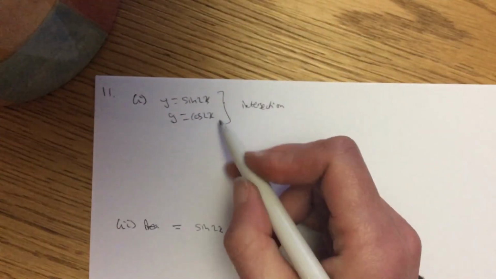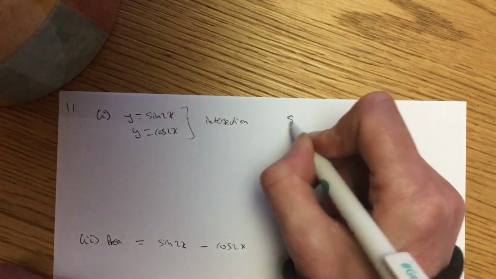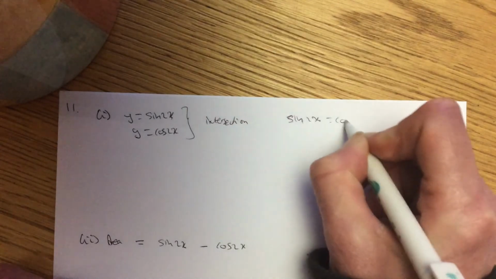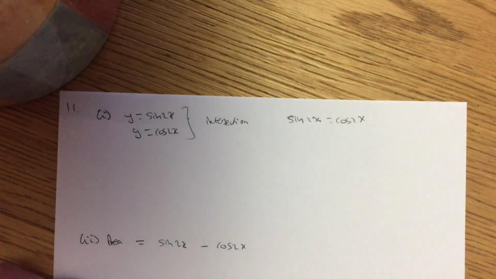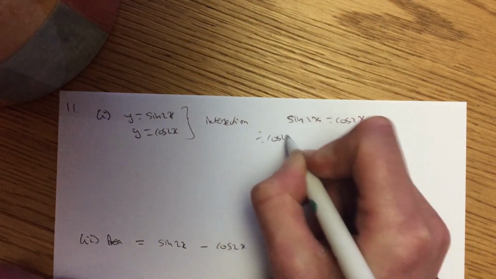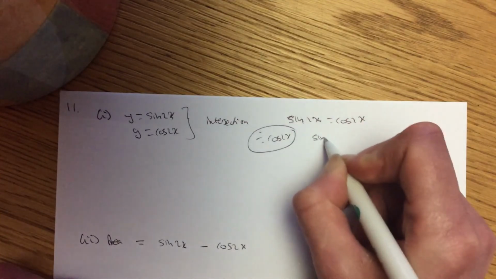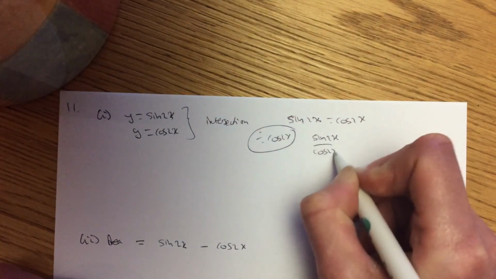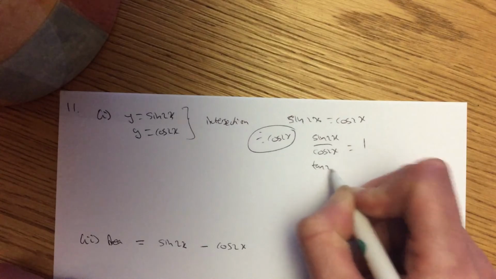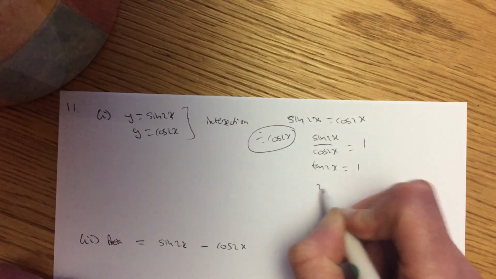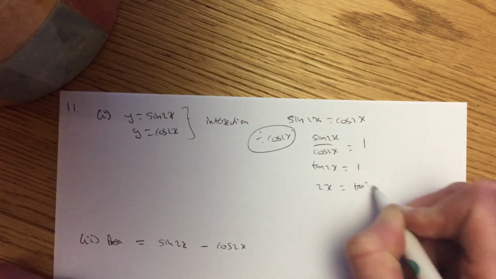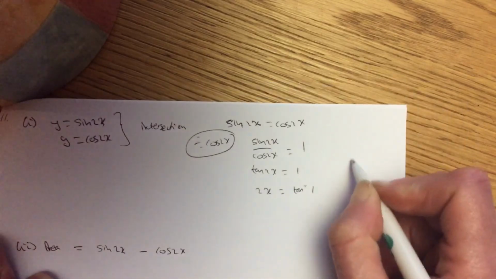Okay, number 11 of this paper. To find where they intersect, you've got to set them equal to each other. And what I'm going to do here is divide everything by cos 2x. So I'll be left with sine 2x over cos 2x equals 1. So tan 2x equals 1. So 2x equals inverse tan 1.